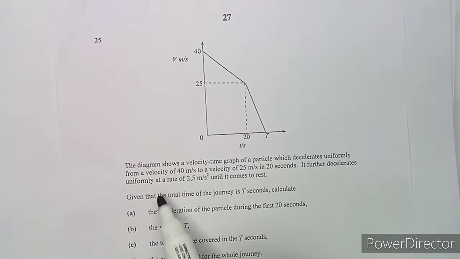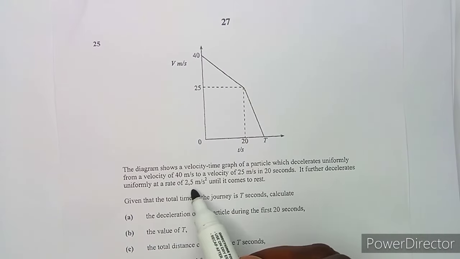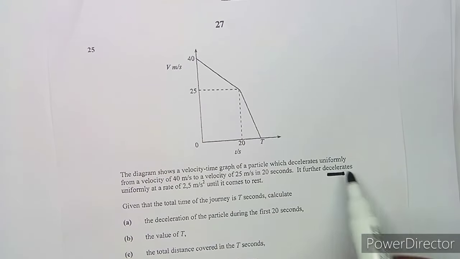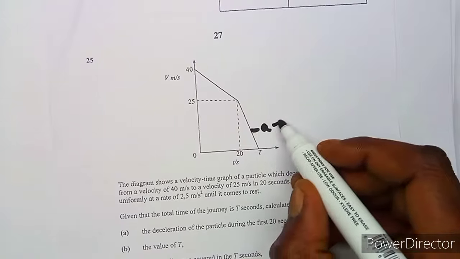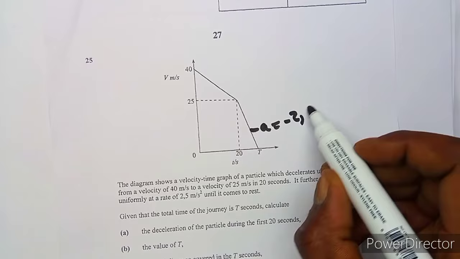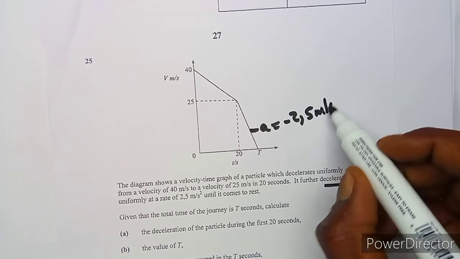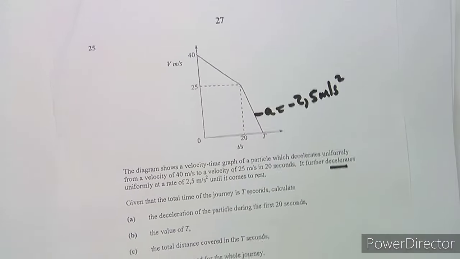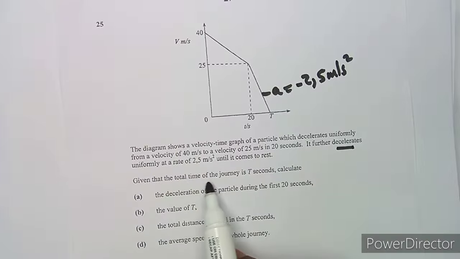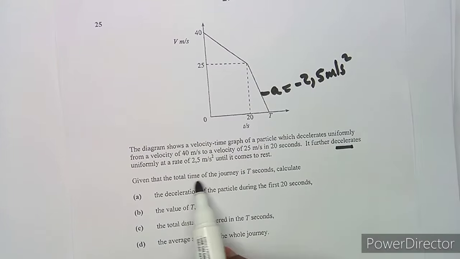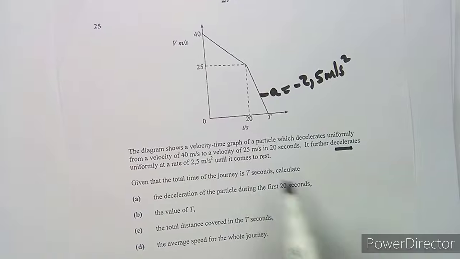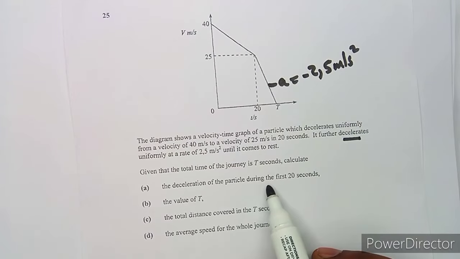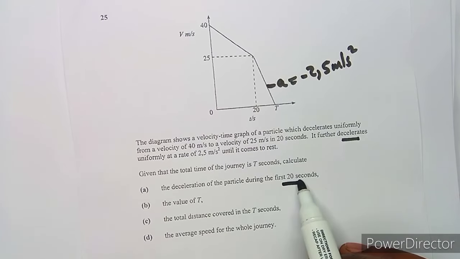Then a further deceleration, which is 2.5 meters per square second. So it further decelerates, which means here there is an acceleration of negative 2.5 meters per square second. A deceleration is a negative acceleration. Okay, and given that the total time for the journey is t seconds, that is, the total time is t, calculate the deceleration of the particle during the first 20 seconds.